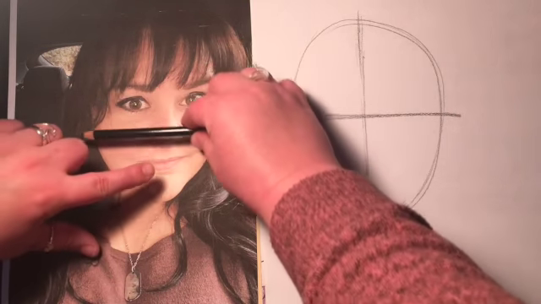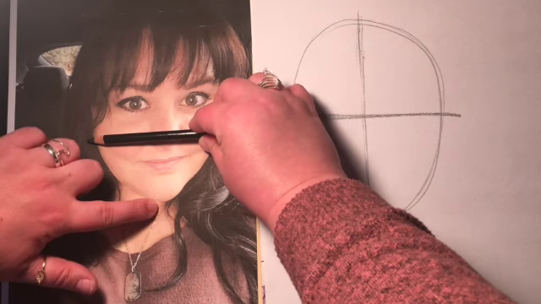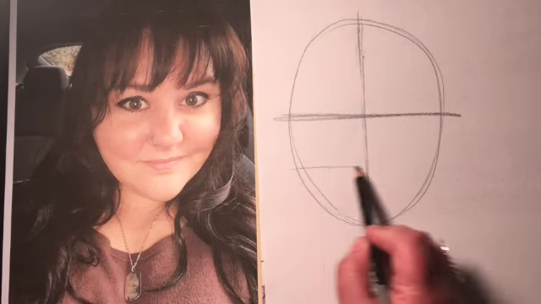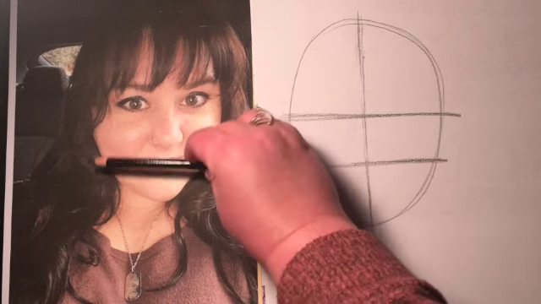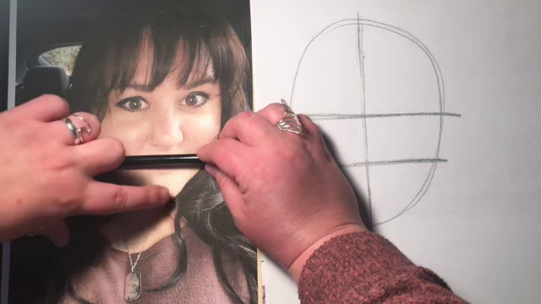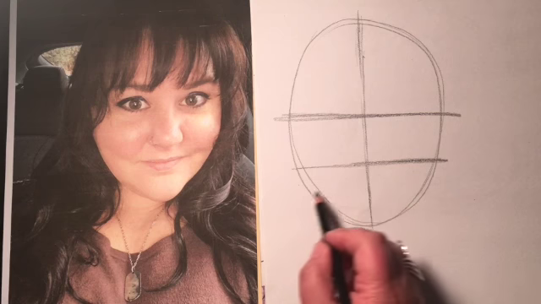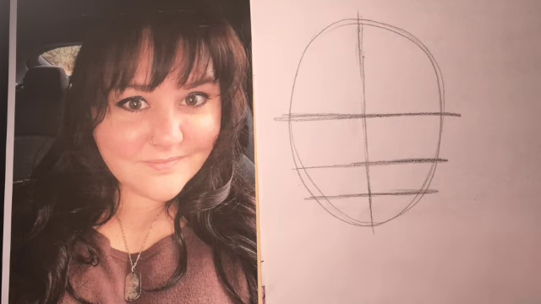Now, halfway in between that eye line and the bottom of the chin is actually where the nose falls. So we're going to make another line that separates the bottom section in half once more. And then the line that the mouth is on falls halfway in between the bottom of the nose and the chin. So we're going to separate that last section in half one more time.